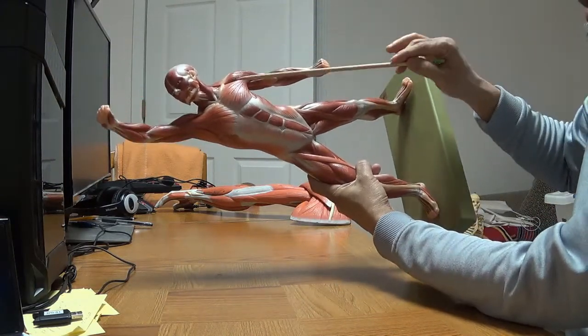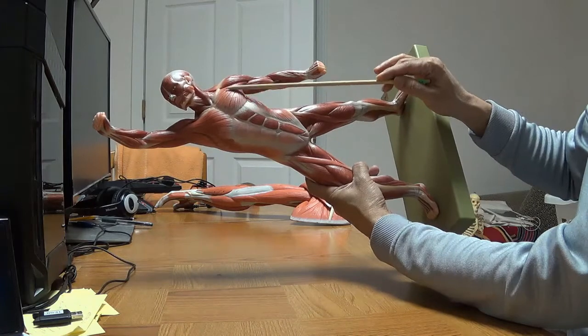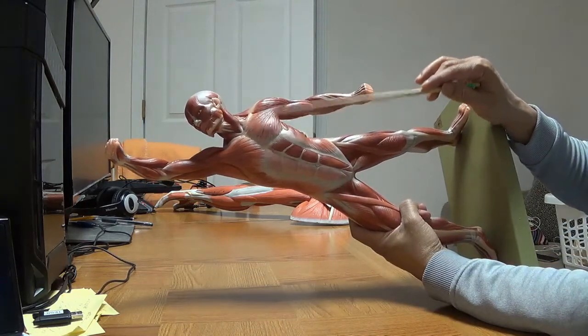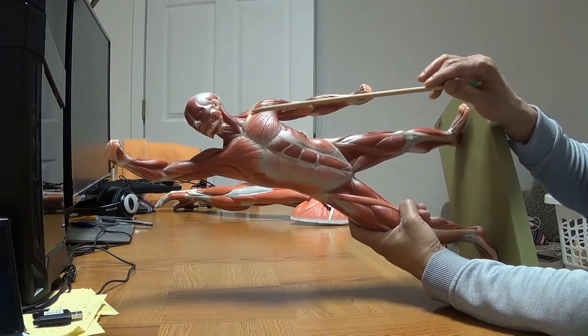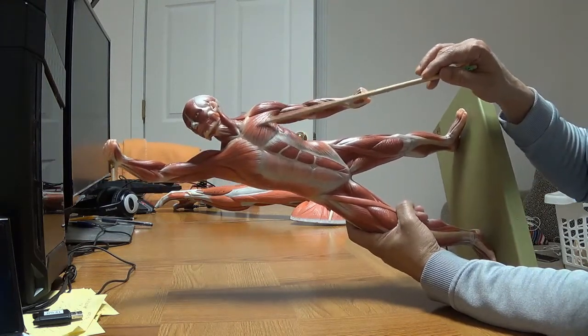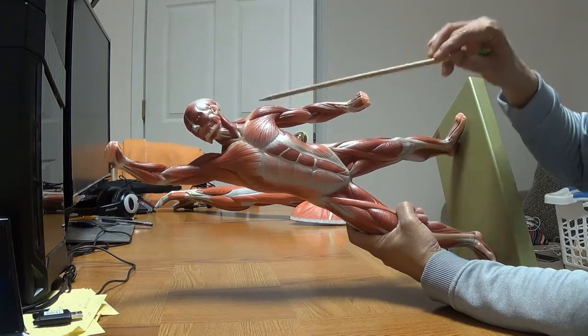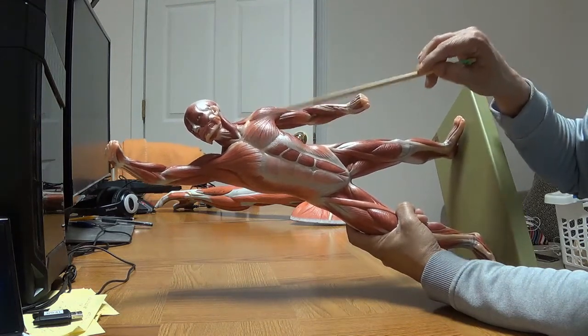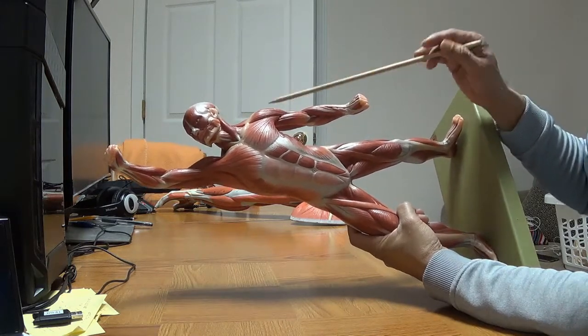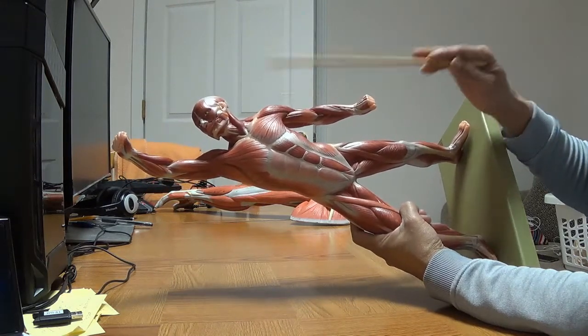So this is the largest muscle of your chest. That means the front of the upper part of the trunk. This is called pectoralis major. So these two are pectoralis major. Pectoralis means chest, major means the main one.